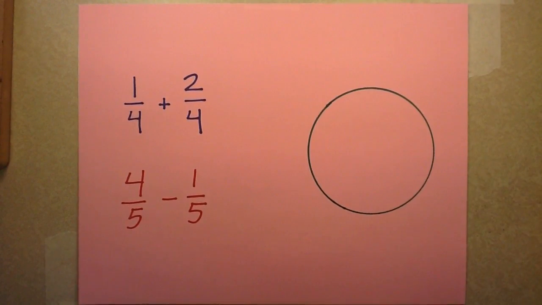In Chapter 3, the checkpoint near the end of the chapter is about adding and subtracting fractions. So while you did a lot of this work last year and in 4th grade, I want to make sure that everybody understands how addition and subtraction of fractions works.